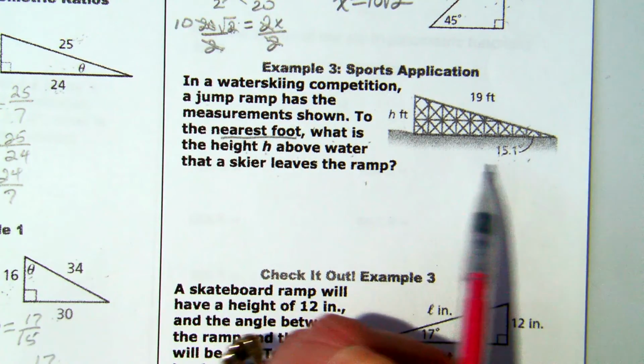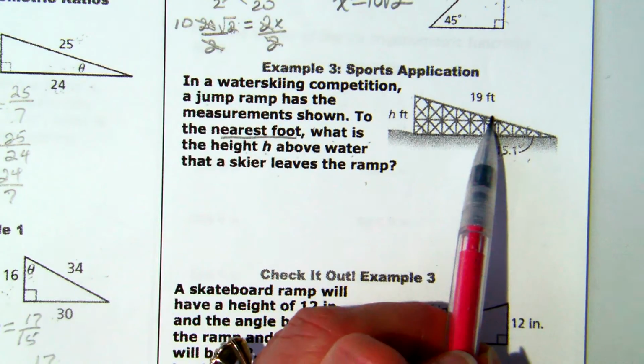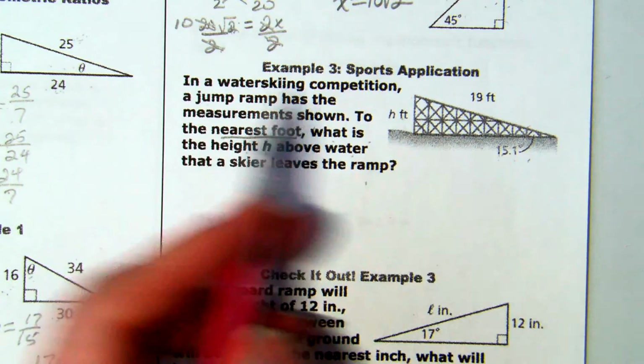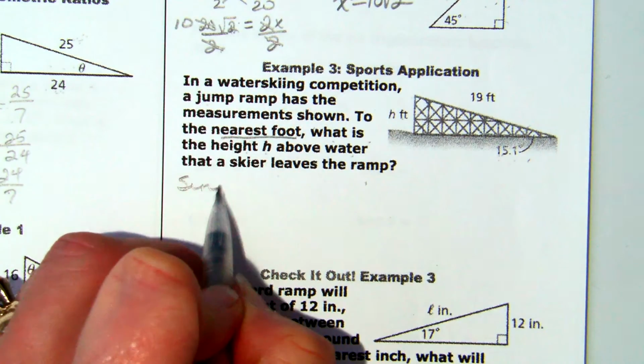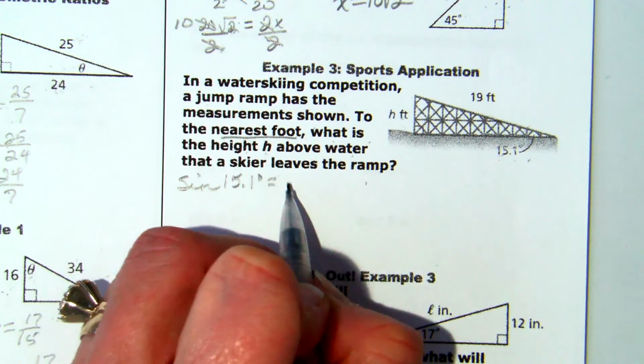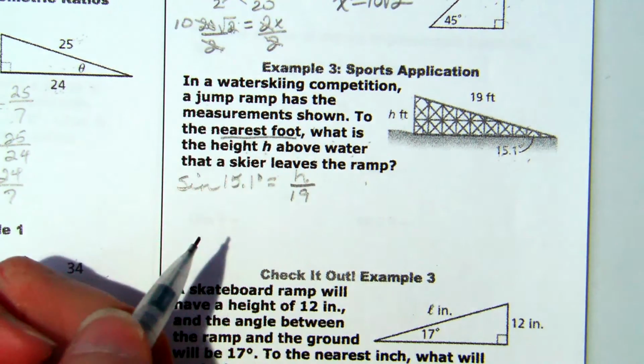So what are we talking about here? We've got to set up a trig ratio. What do we have? We have the hypotenuse, and again, we have the opposite. So I know I can set up an equation that says the sine of 15.1 degrees equals the height over 19. So go solve this equation.